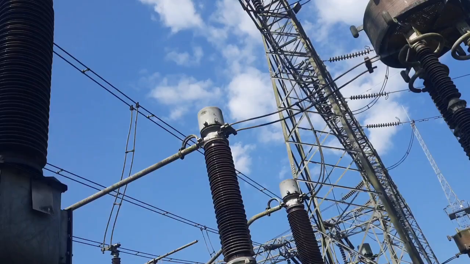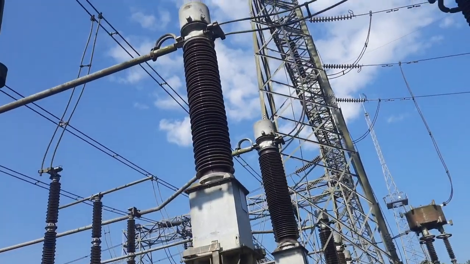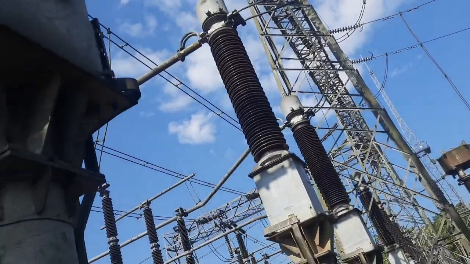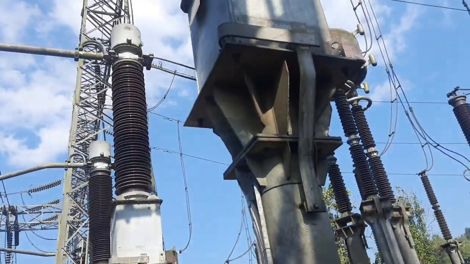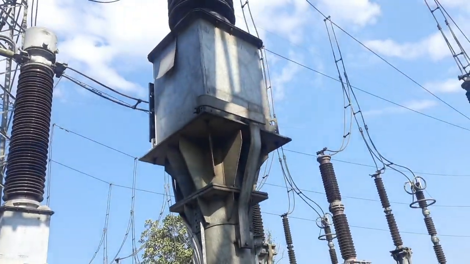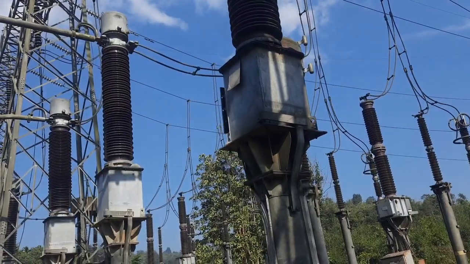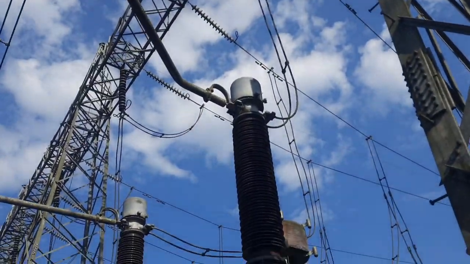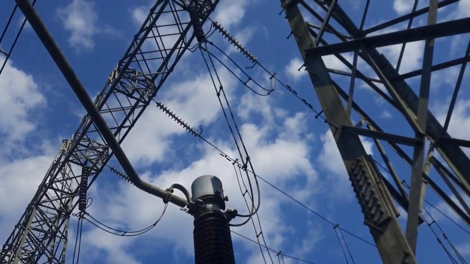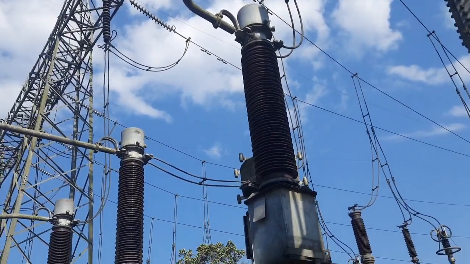And then our CT has 5 cores. This is also a very important element in our substation, because whatever fault we have, whether it's an earth fault, differential protection or anything else, we are detecting the fault through these CTs. So this is a CT. It's big, because the primary and the secondaries are inside this, so it's quite big.